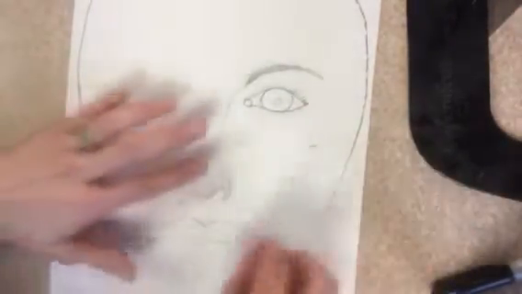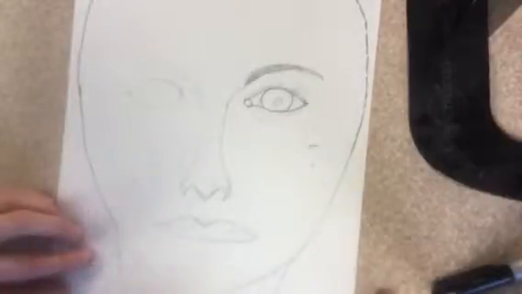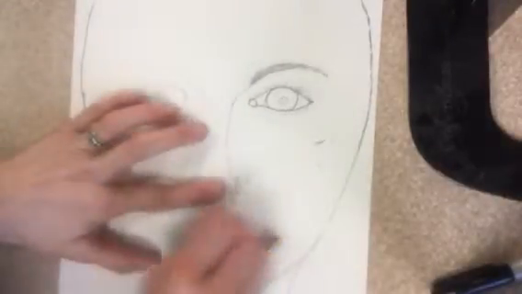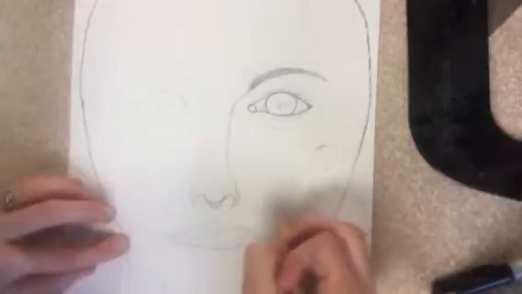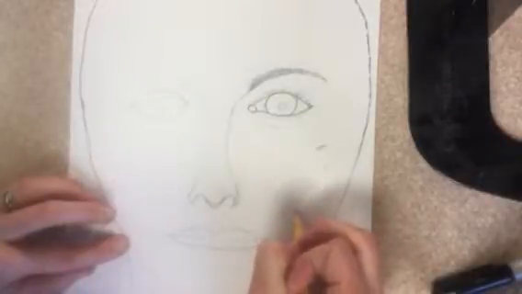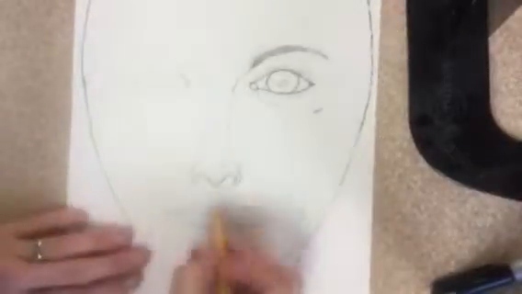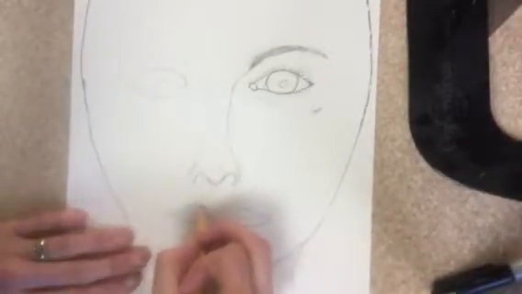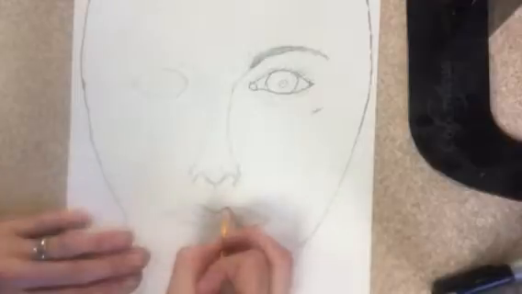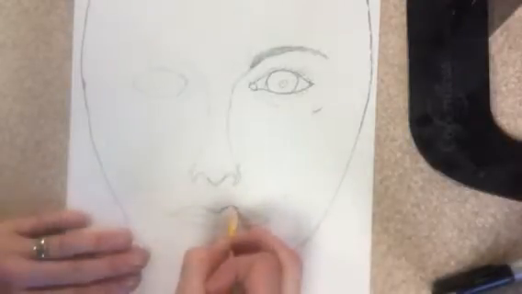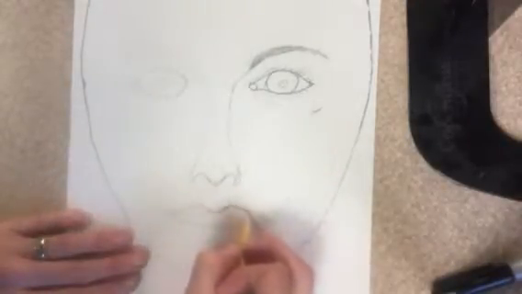Okay, I'm going to go back down to the lips. So my lips, I have a wide V. You might have a skinny V like this. You might have a U shape for this part in the middle of your lips. I have a wide V like this. And then my upper lip gets pretty thin down here.